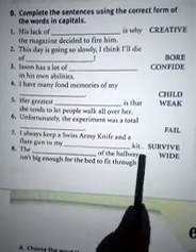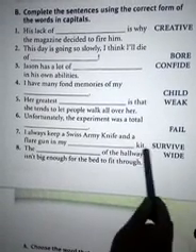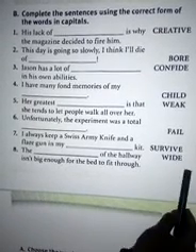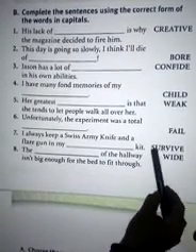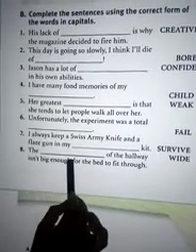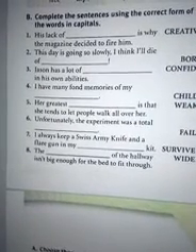Sentence number 7. I always keep a Swiss Army knife and a flare gun in my survival kit. Add A-L. Survival kit. Okay? The last sentence. The space of the hallway isn't big enough for the bed to fit through. Use wide. I need the noun from wide. The wideness.